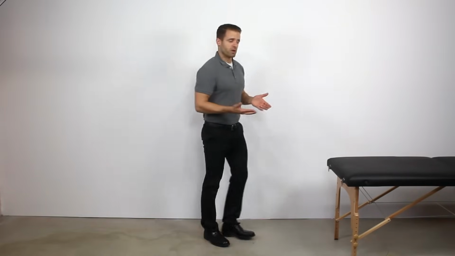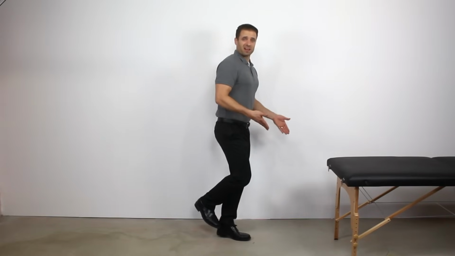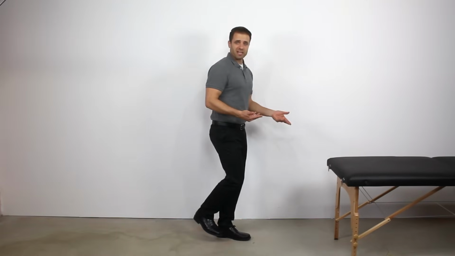The other thing that you could do, if it's that next disc down that might be affected, is stand on one foot and then just do some heel raises. So here's my left leg. I usually tell people to do about 10 of those, and if it's not affected, you should be able to get through 10 of these pretty easily.